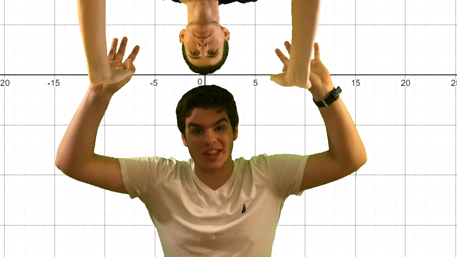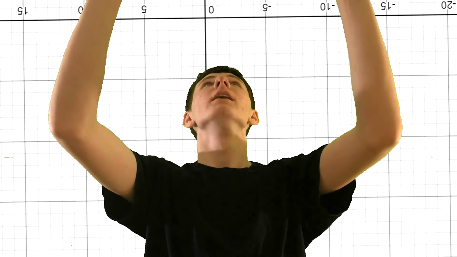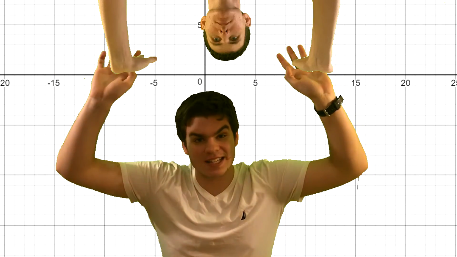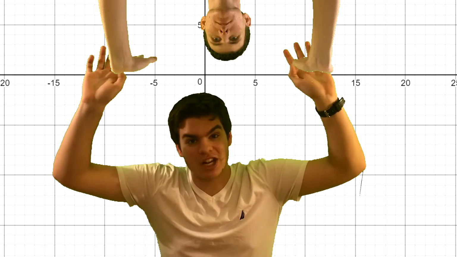When the number outside the parentheses is negative, the graph reflects over the x-axis. But why? Because everything outside the parentheses affects things vertically, and the x-axis has the potential to change things vertically.